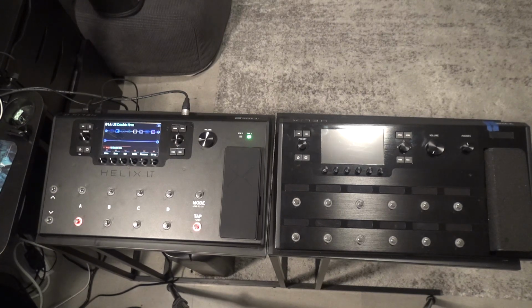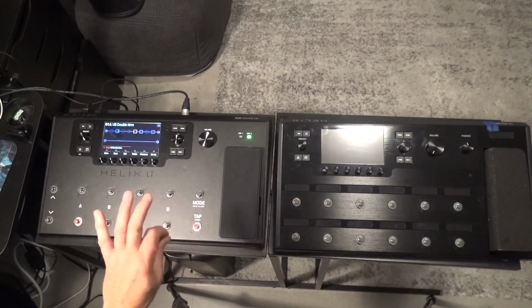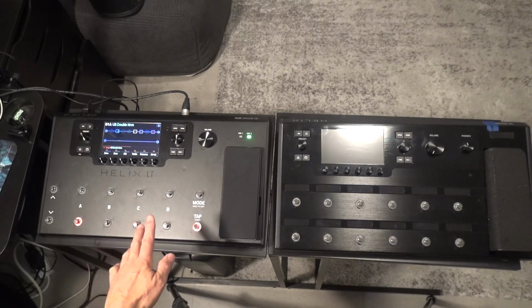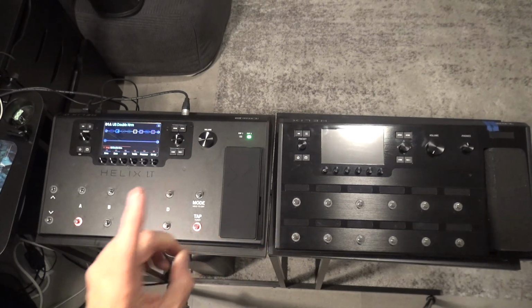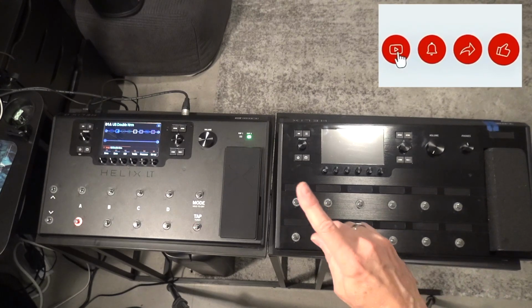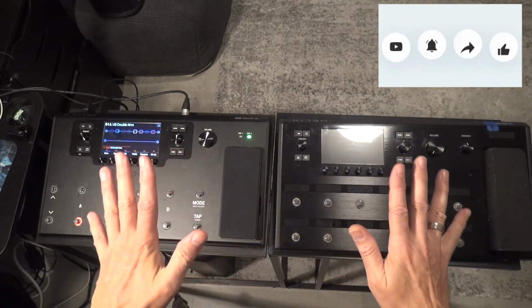It's much cheaper. By the way, I got this on River, a very, very good offer, I would say. Much cheaper than the Helix Floor, but it does everything that the Helix Floor does. In fact, they use the same editor with the same patches and everything is exactly the same.